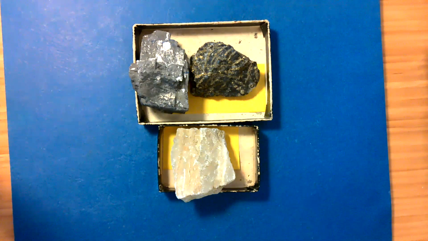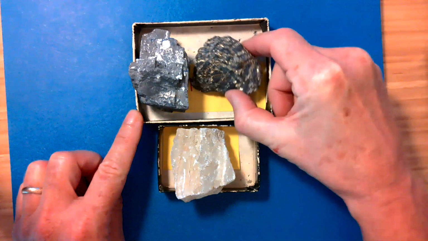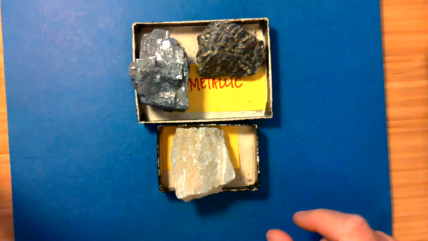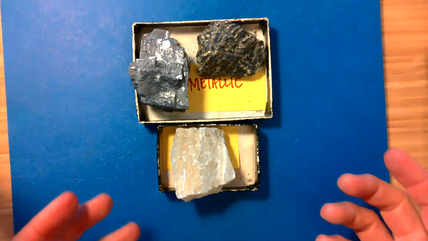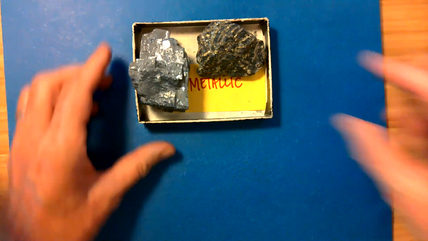Okay, so the two lusters that I am sharing with you here are metallic luster, so you can see the metallic sheen of these two samples, and non-metallic luster, okay? This is the simple designation that we use in more introductory level courses. But as we develop our skills as geologists, we want to be even more discriminating in the types of lusters that we look at. So let's start with the metallic luster.